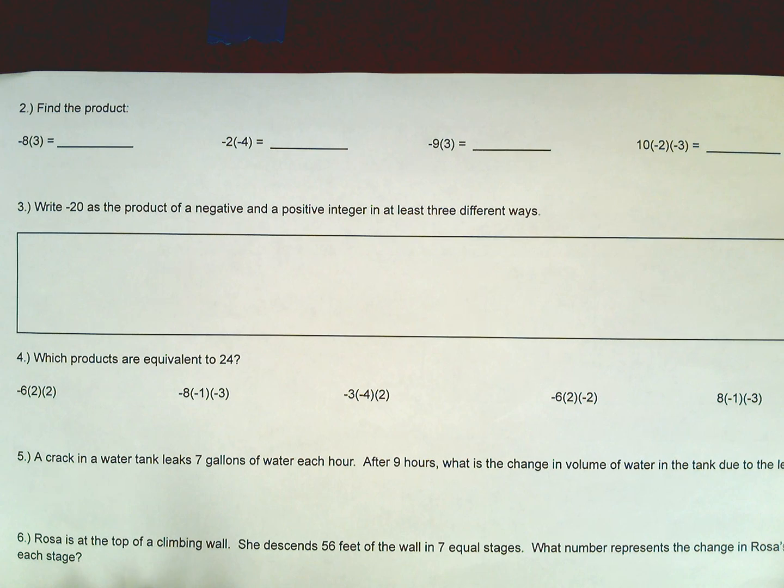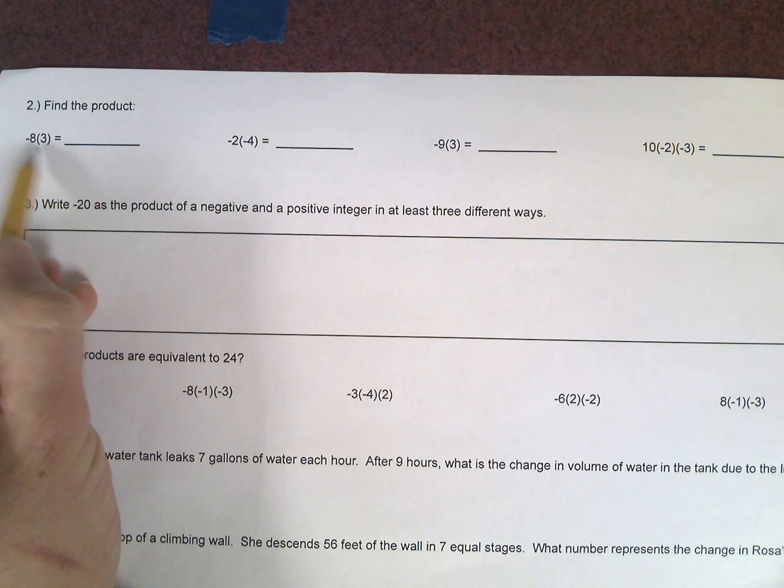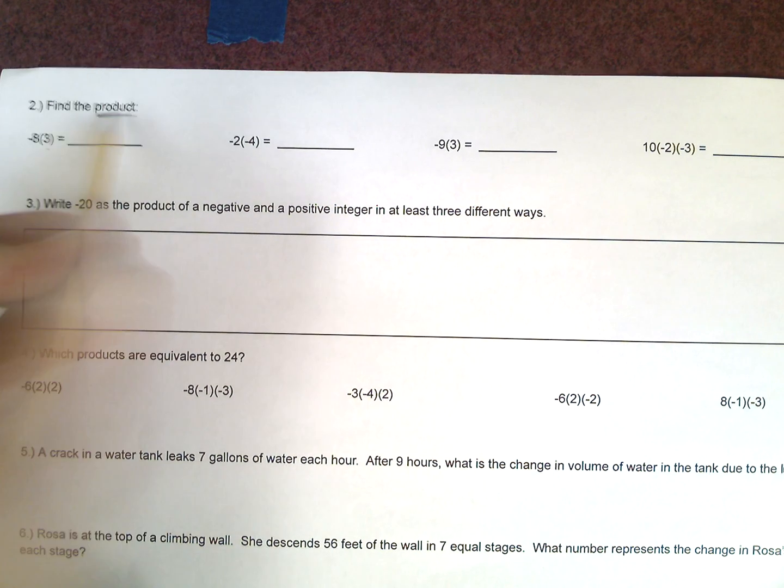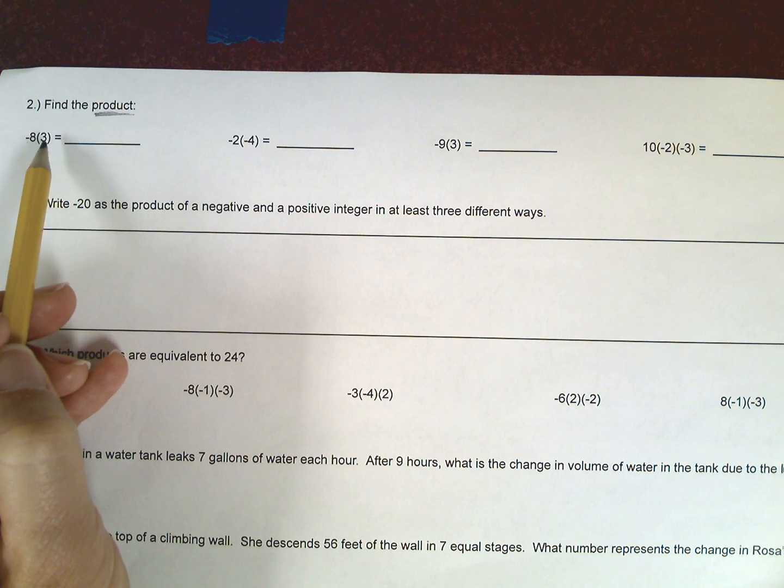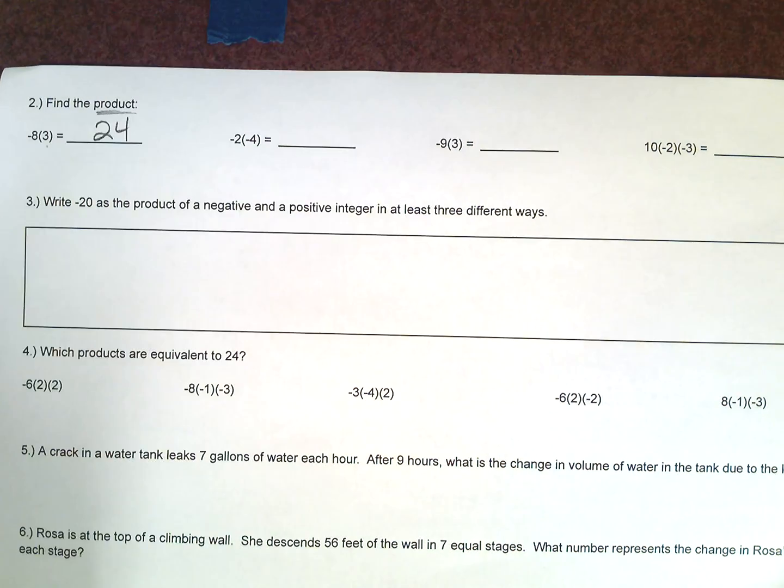So let's take a look at the back side of your note sheet. If you're home, this note sheet is available. You can open it up or you can just follow along on a whiteboard. So let's take a look. 8 times 3, find the product. Well, parentheses mean to multiply. So 8 times 3 is 24.